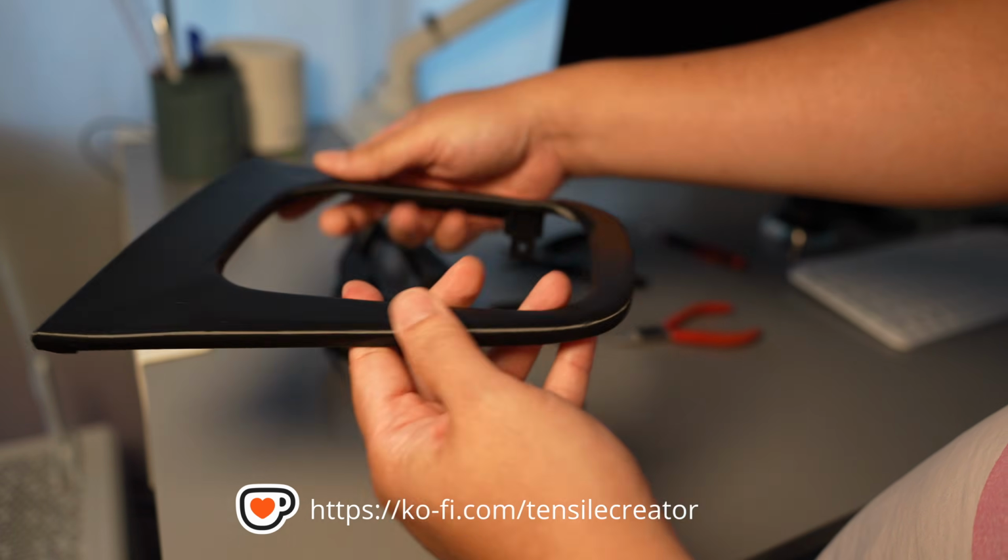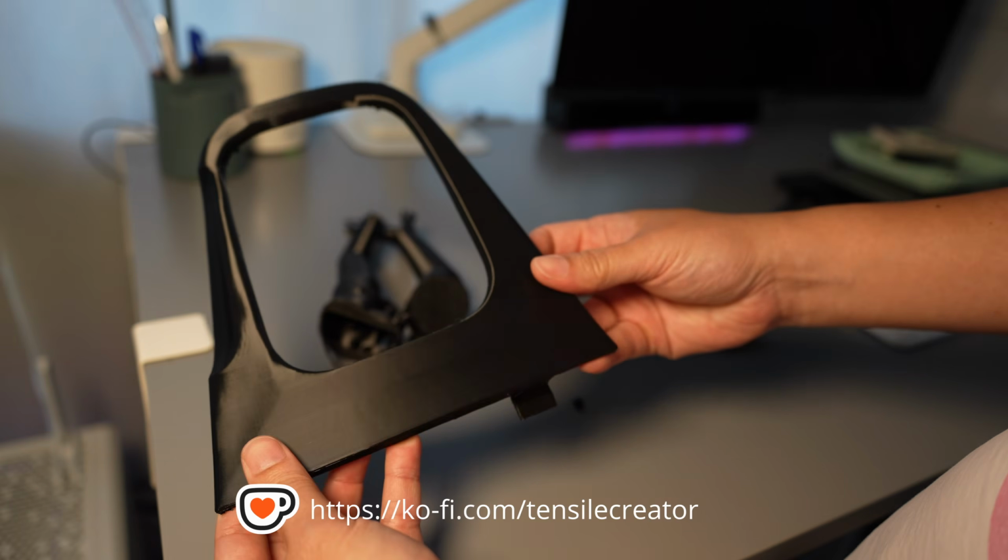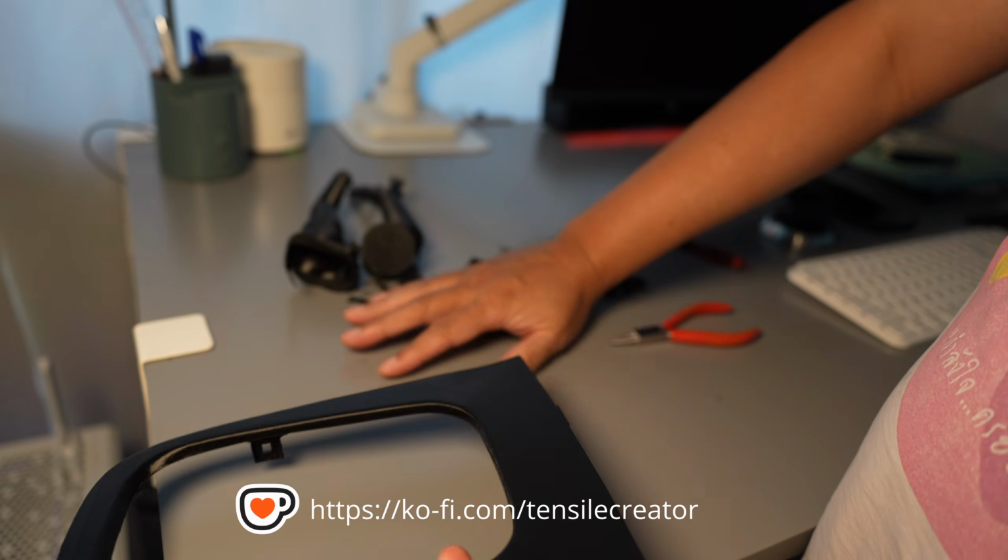Before this part can be put to real use, you will need to apply a filler, a primer and a top coating.